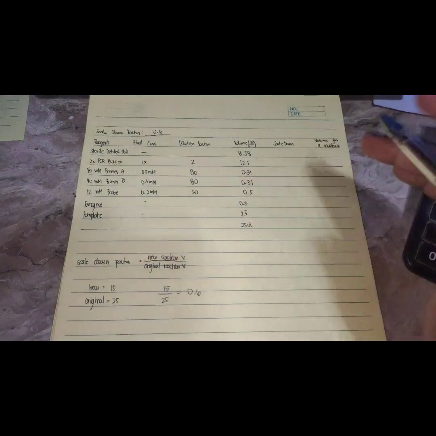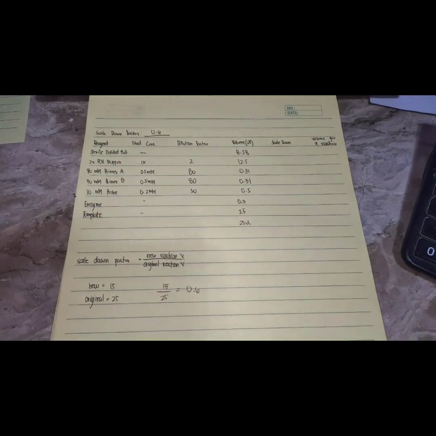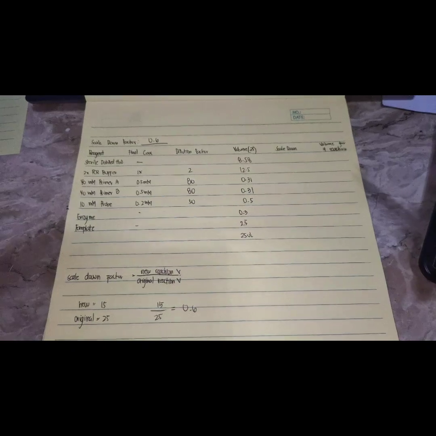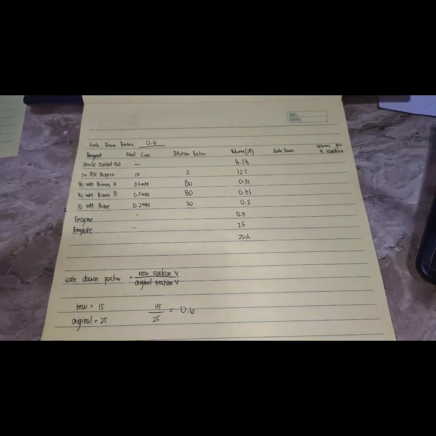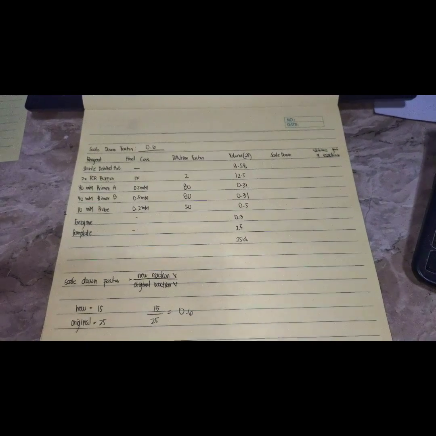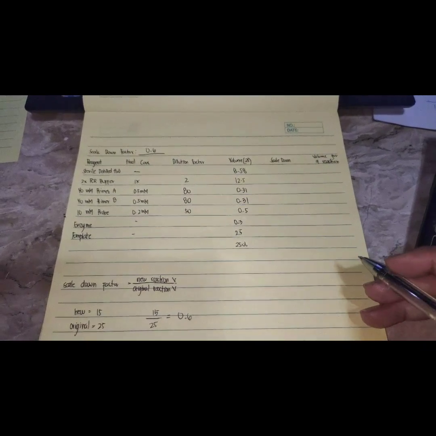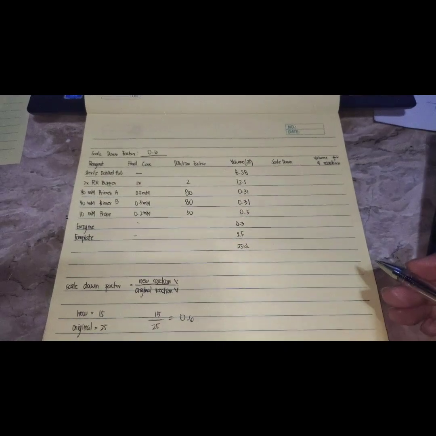Next, we're going to use 0.6. We're going to multiply our scale down factor to our volume. So 8.58 times 0.6 is equals to 5.15.